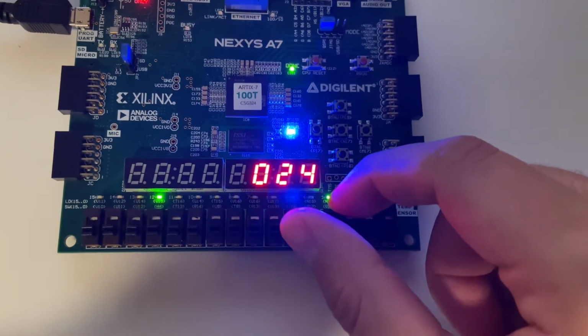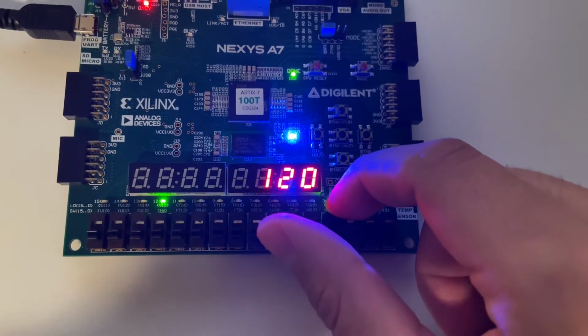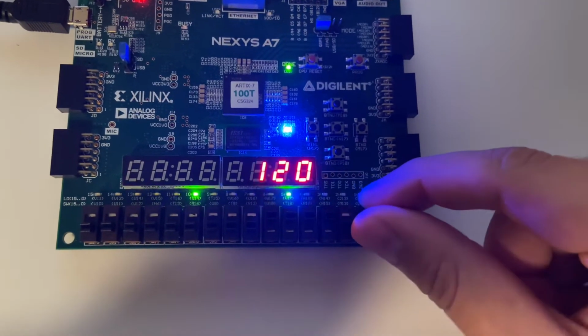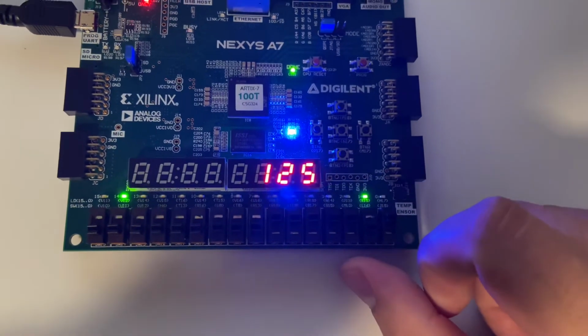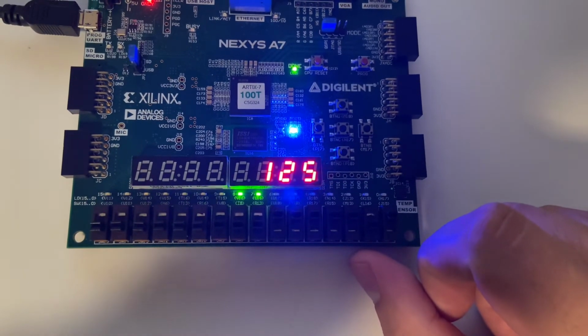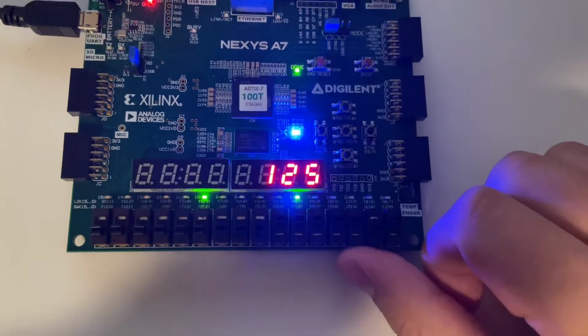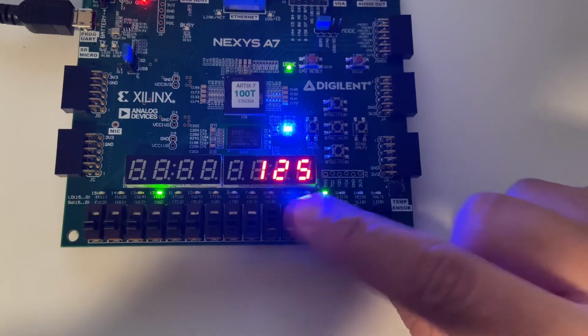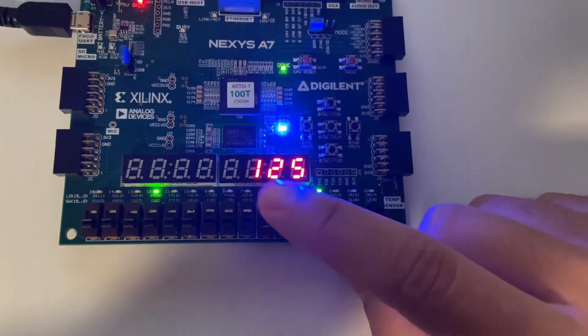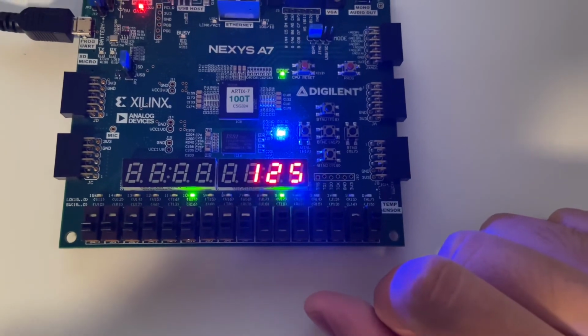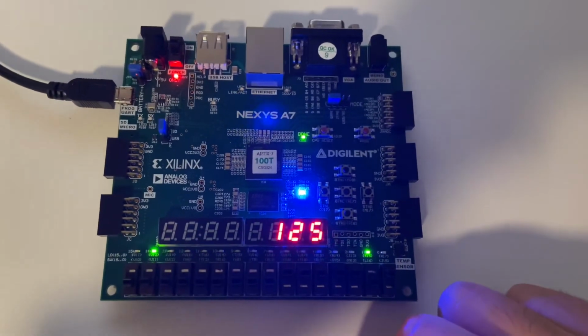So let's say I put in a value of about 125. It should be right around a 275-ish, 300 millisecond delay. We can see that the LEDs do indeed slow down and our 7-seg works. And that concludes the midterm 1 demo.